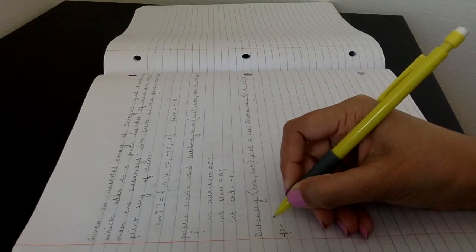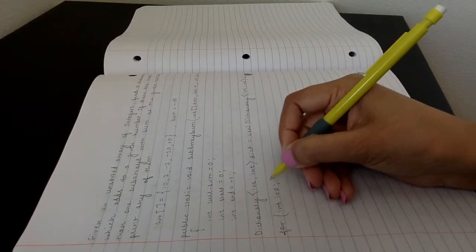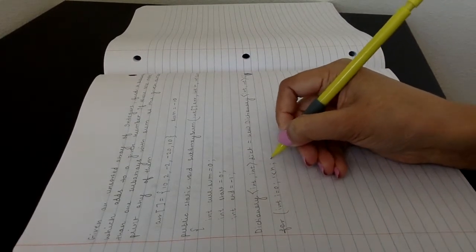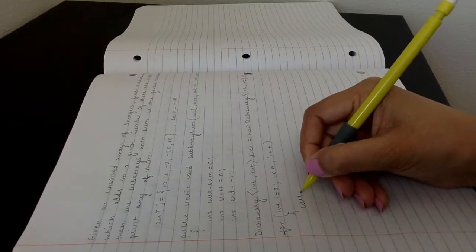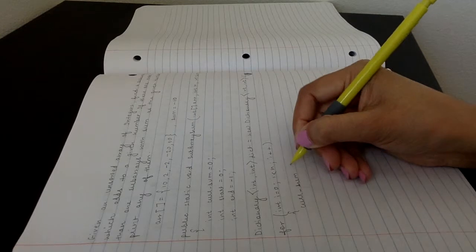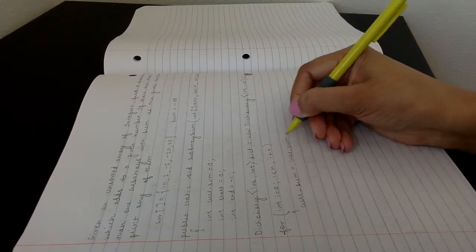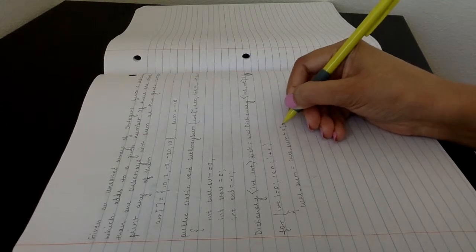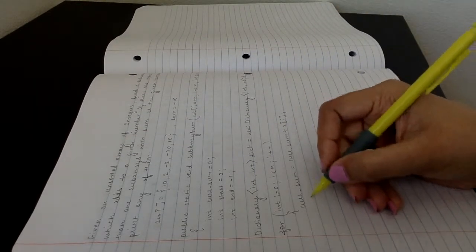So for int i equal to 0, i less than n, and i plus plus. So current sum will be current sum plus a of i. So we will start adding each element into the current sum.